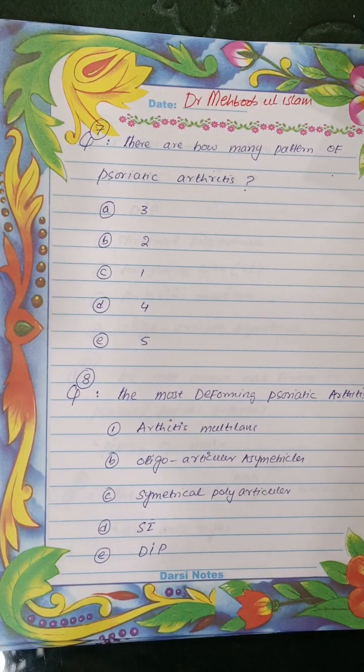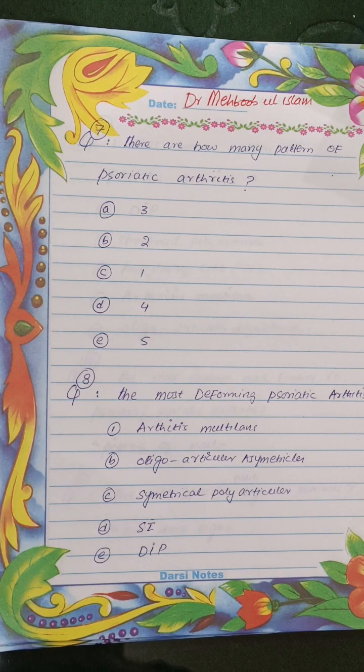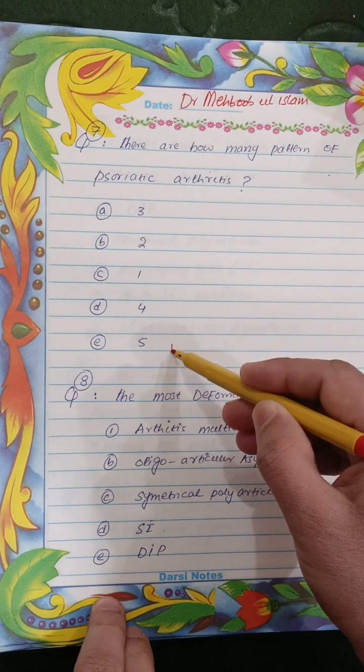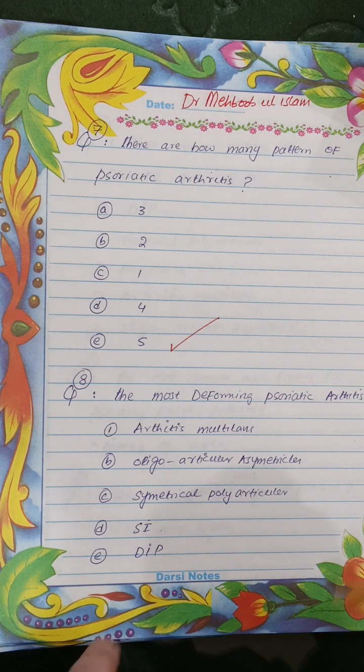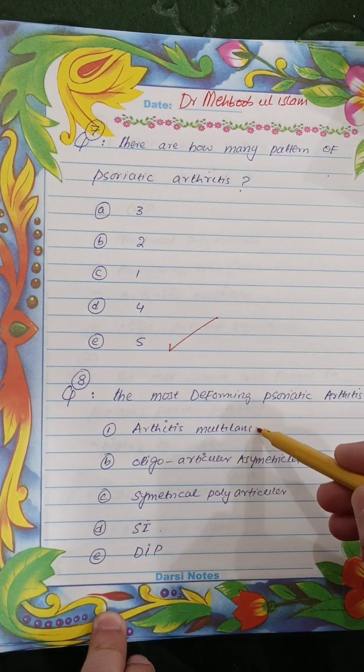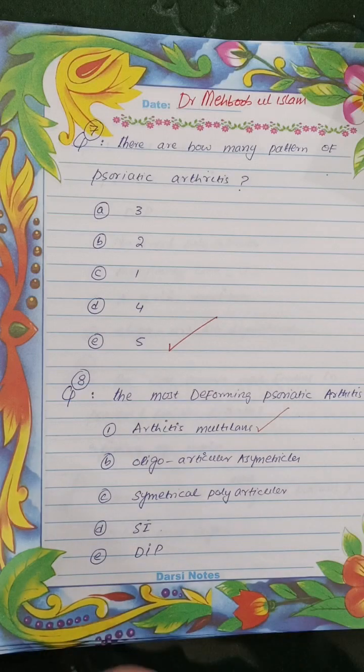Question number 7. How many patterns of psoriatic arthritis are there? And we know that there are 5 patterns of psoriatic arthritis. The most deforming pattern is arthritis mutilans, which is the telescoping of the finger.